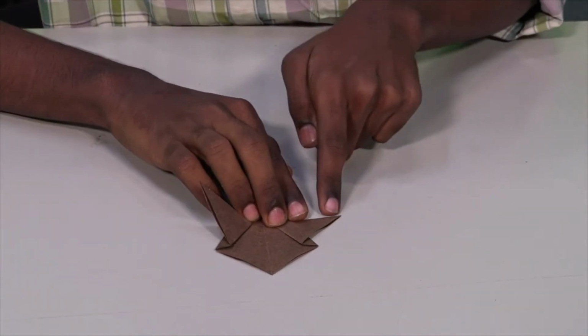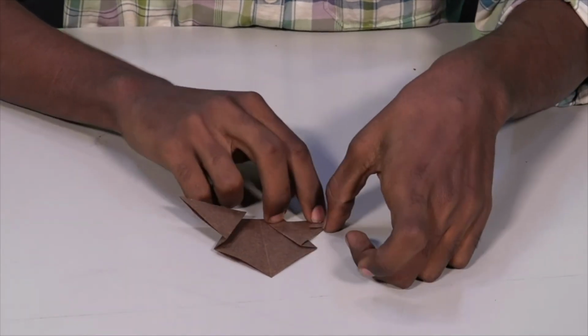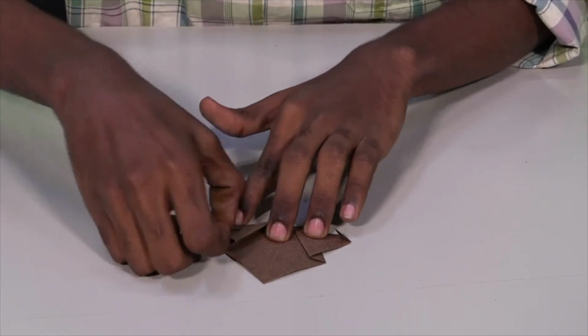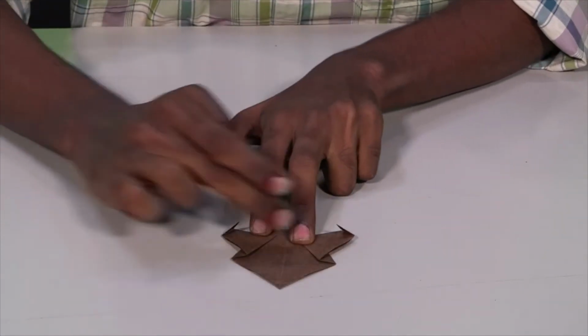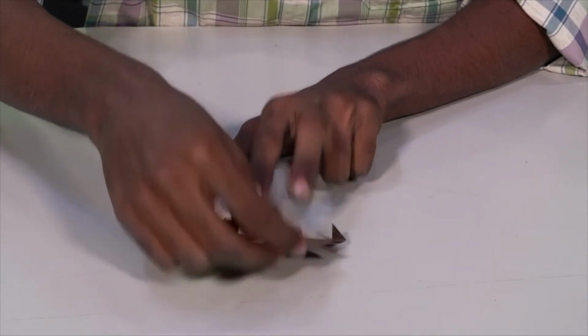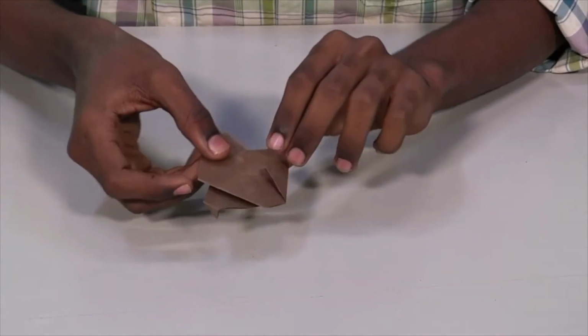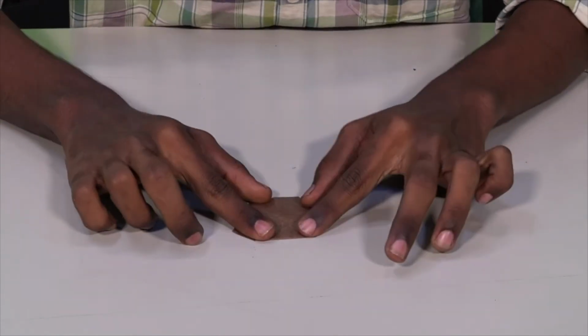Now we have to fold this triangle towards inside and do the same thing on the other side. Now you find this apex of this shape. Now we'll fold it towards inside. So here we get a triangle, so the bear is completed.